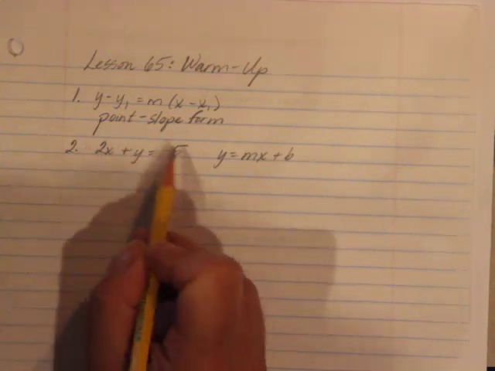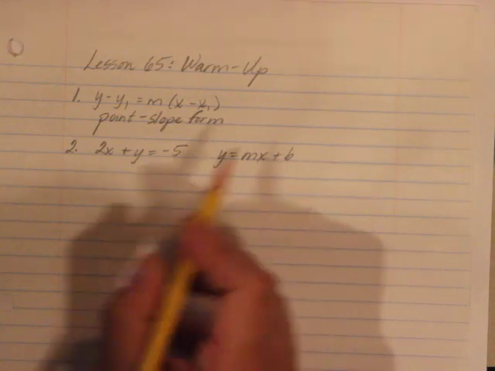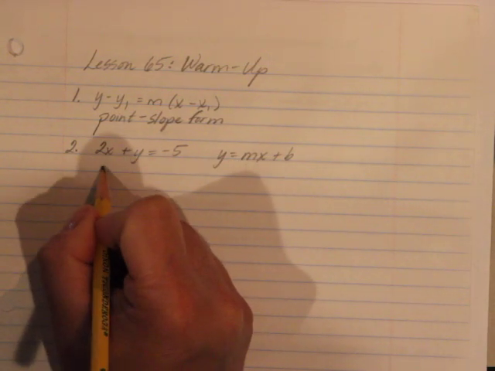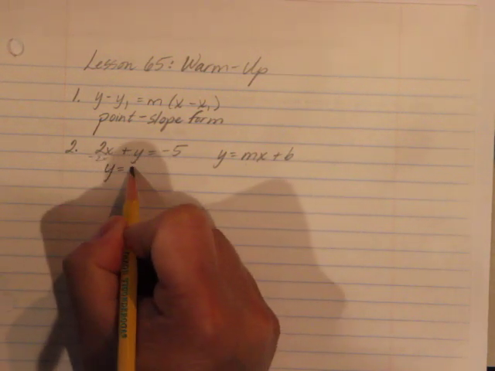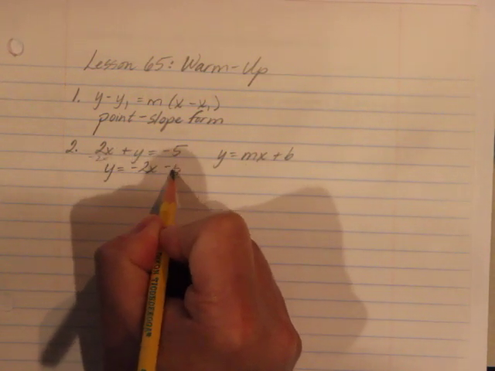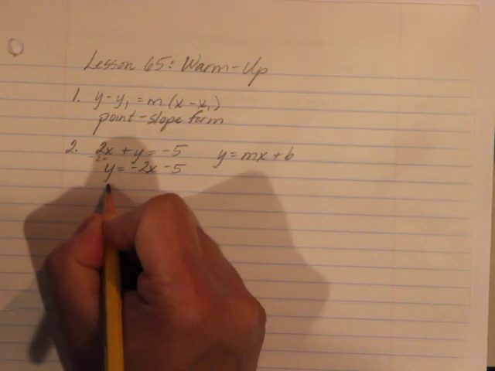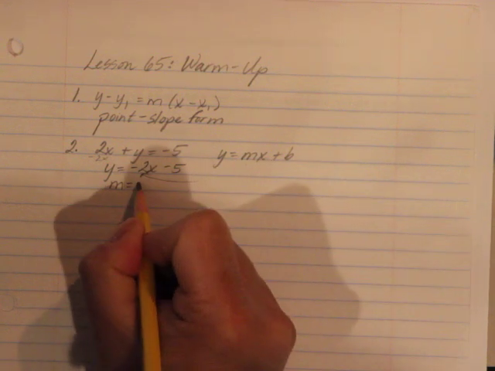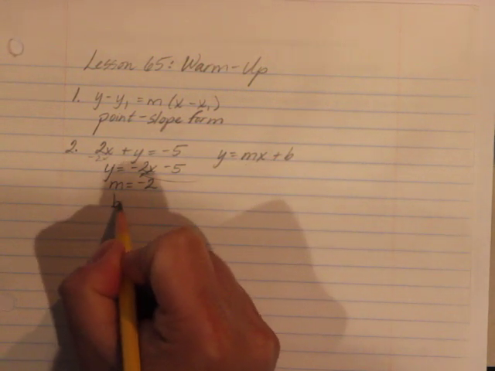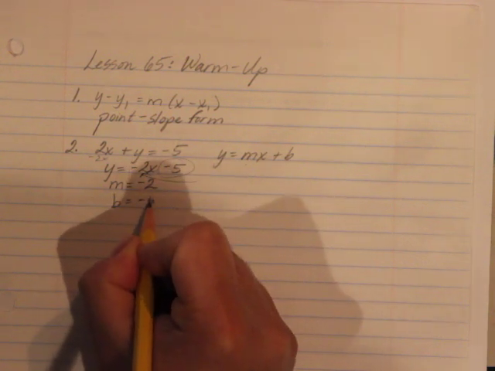So let's move some terms around to put this in slope-intercept form, which means we have to get y by itself. In that case, y equals, I'm going to move this 2x over here and get -2x minus 5. It is now in slope-intercept form, so I know that the slope m is right there, -2, and b, the y-intercept, is right here, -5.